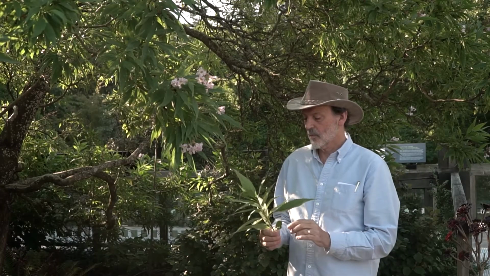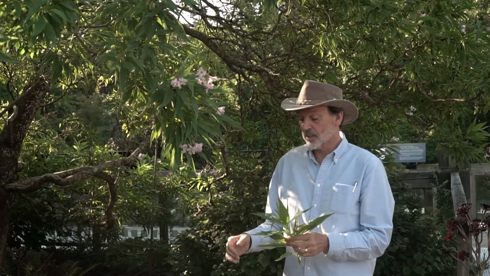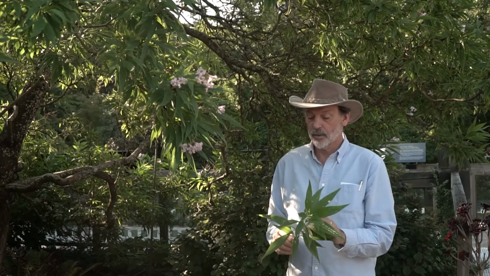Our next plant is one that's maybe a little bit unusual. It's a very, very well adapted plant to Vancouver's climate. It's known as Chitalpa tashkentensis.